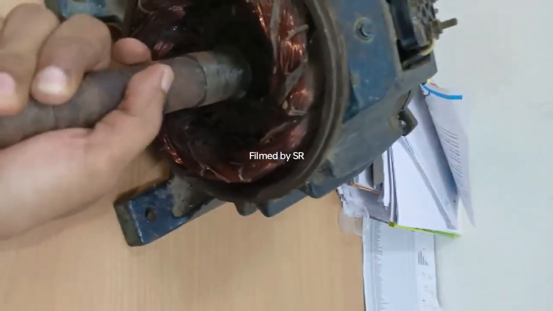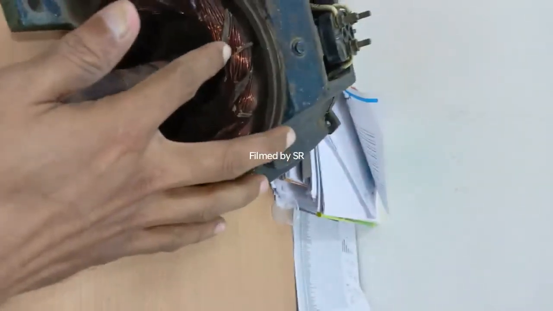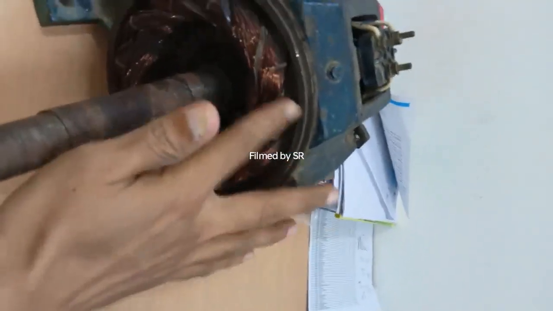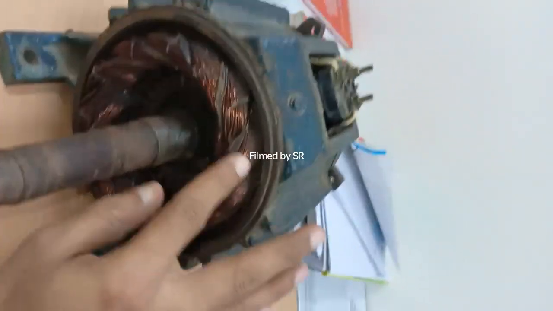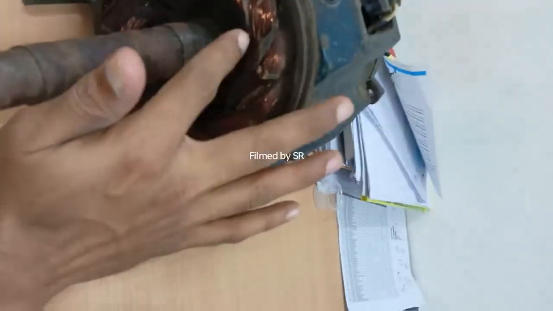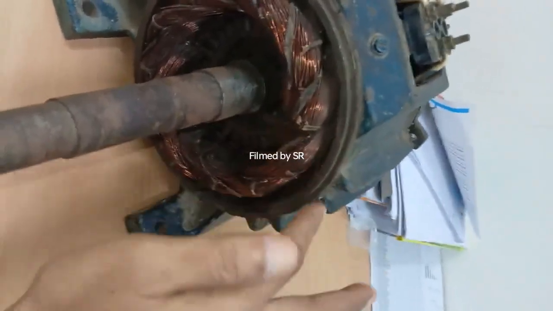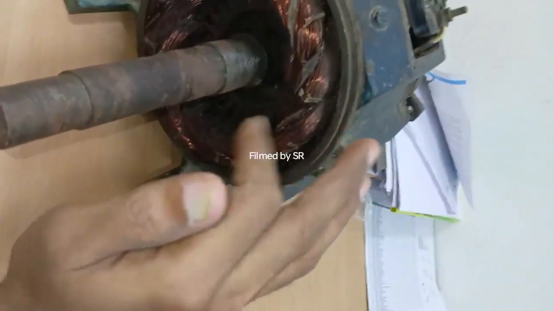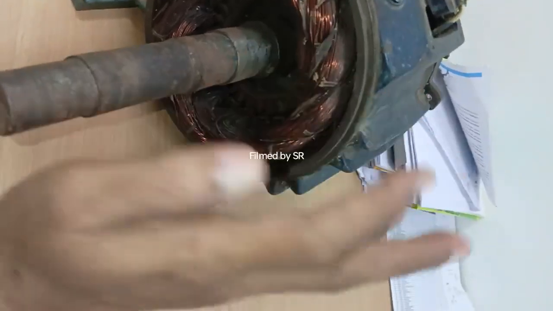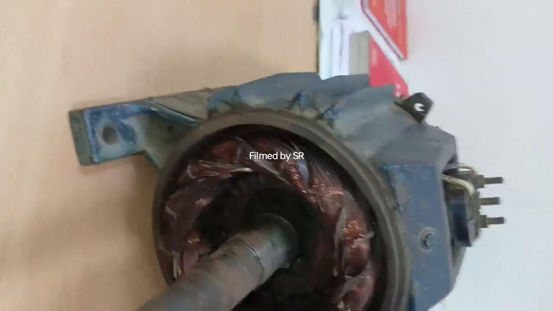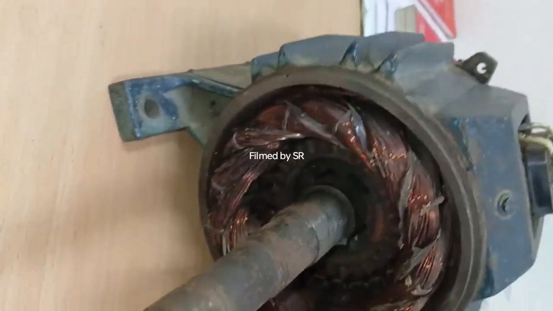If we increase the speed of the prime mover, within a very short time this will reach from here to here. So for the 120 degree electrical angle traversal, it all depends on the speed of rotation of your shaft or rotor.